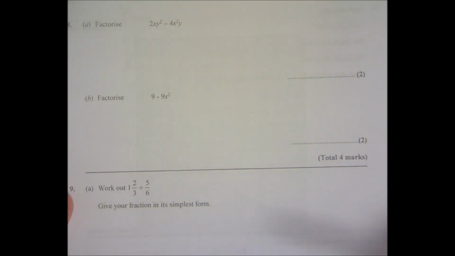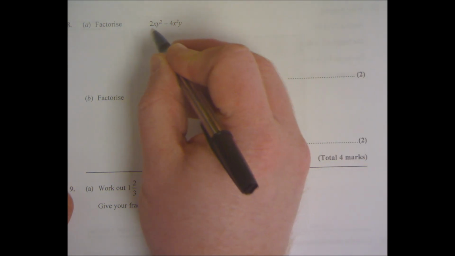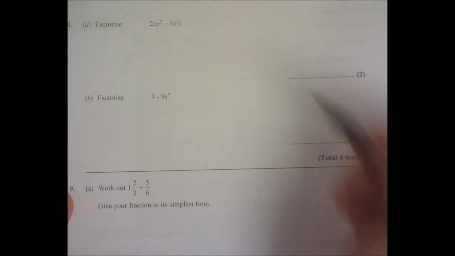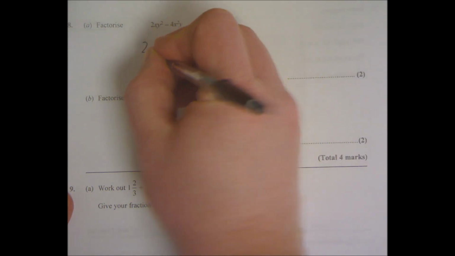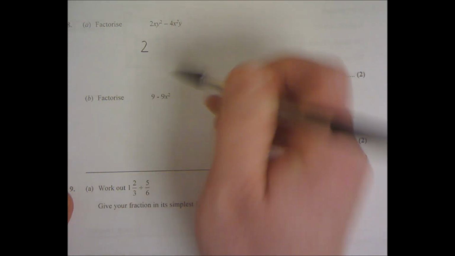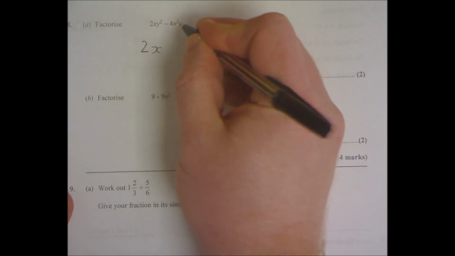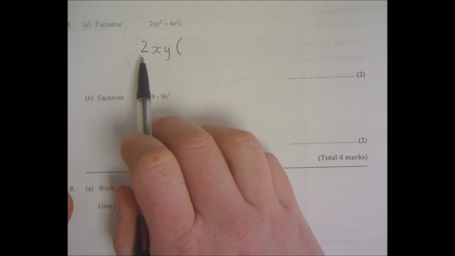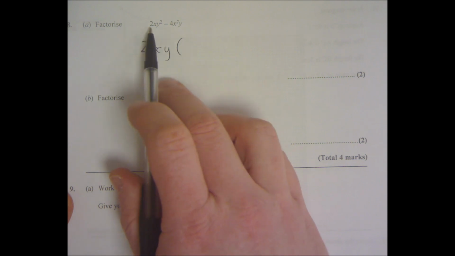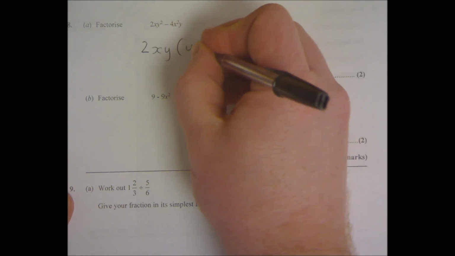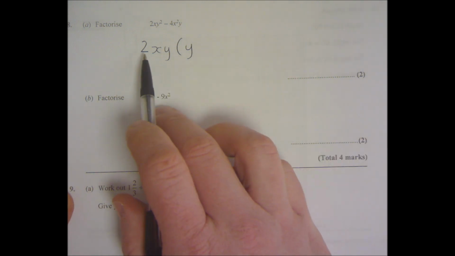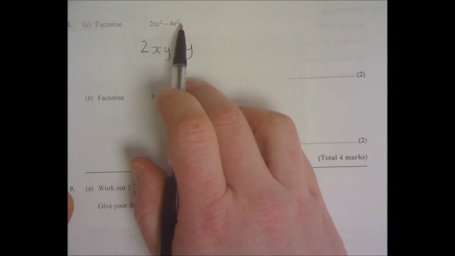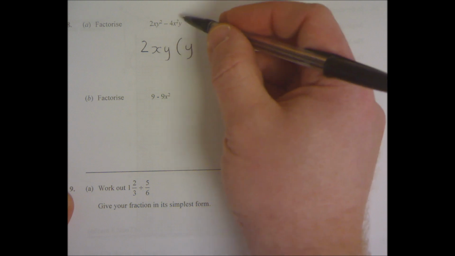What's the highest common factor of 2 and 4? The answer is 2. We've got an x in both of these, and we've got a y in both of these. So that goes on the outside. Then I'm thinking, what do I times 2xy by to get 2xy squared? The answer is y. And then what do I times 2xy by to get 4x squared y? The answer would be 2x. And we've got a minus there.